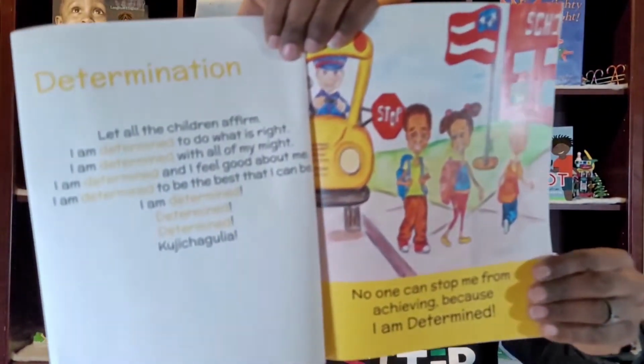Determination. Let all the children affirm, I am determined to do what is right. I am determined with all of my might. I am determined and I feel good about me. I am determined to be the best that I can be. I am determined, determined, determined. Kujichagulia. No one can stop me from achieving because I am determined.